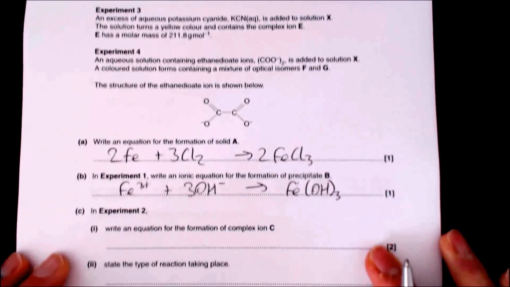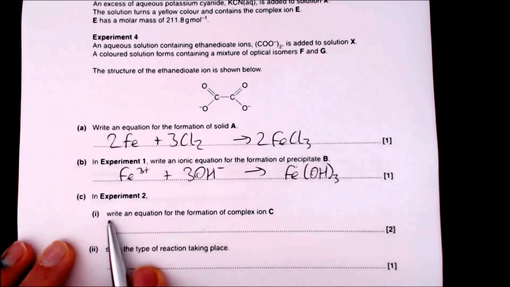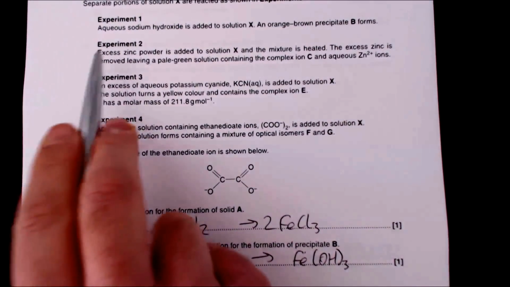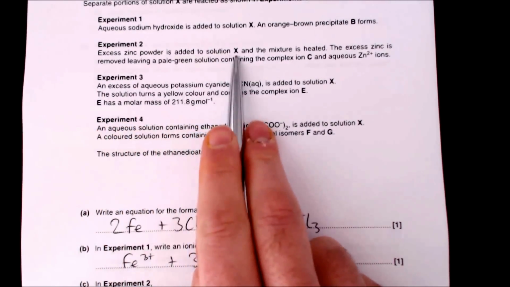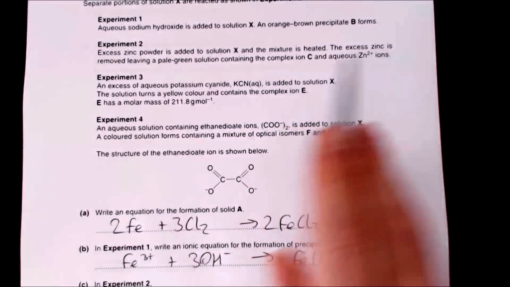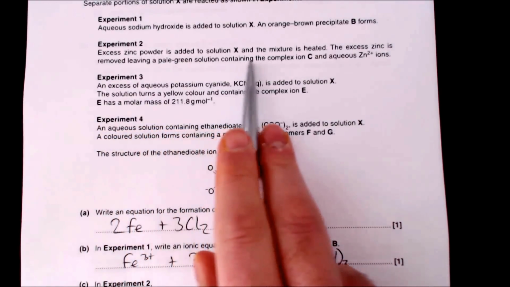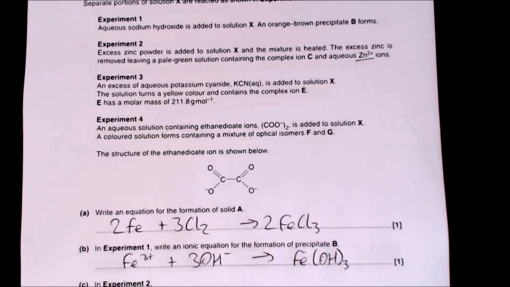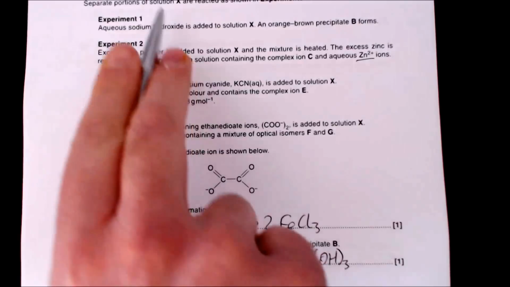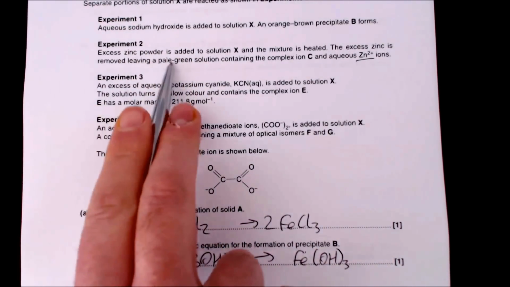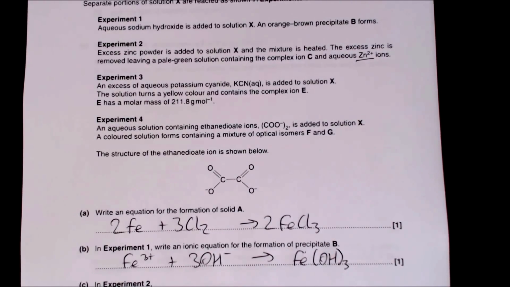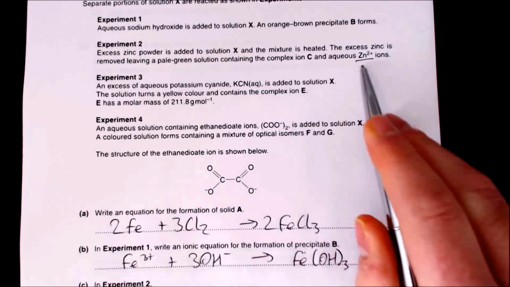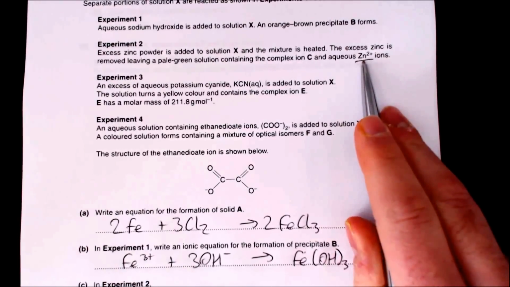Okay, so the next one is part of these, so nice short equations. In experiment 2, write an equation for the formation of complex ion C. So if we come back to experiment 2, it says excess zinc powder is added to solution X and the mixture is heated. The excess zinc is removed, leaving a pale green solution containing the complex ion C and aqueous Zn2+ ions. So right, we're forming the Zn2+ ions. We're forming a pale green solution. So we're going from like a browny rusty colour iron 3 to pale green. Now pale green is iron 2. So effectively we have reduced our iron 3 complex to iron 2. But crucially we've got to form Zn2+ ions. So that's going to be important when we come to balancing.